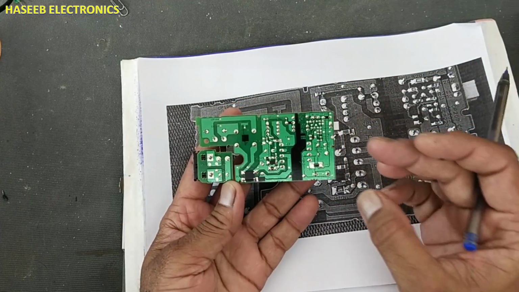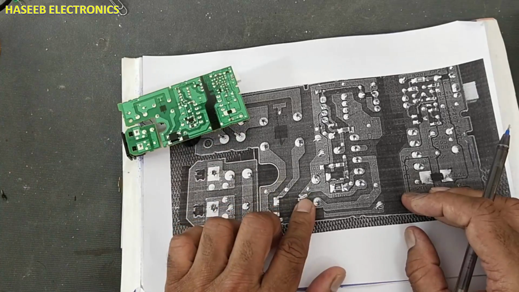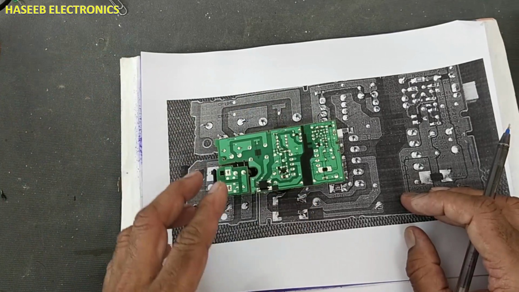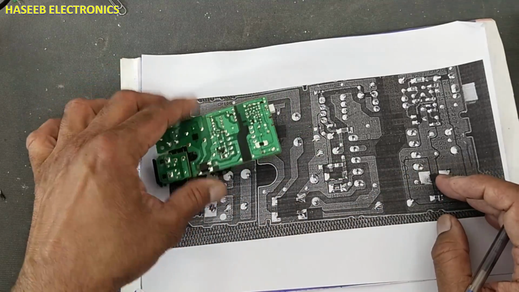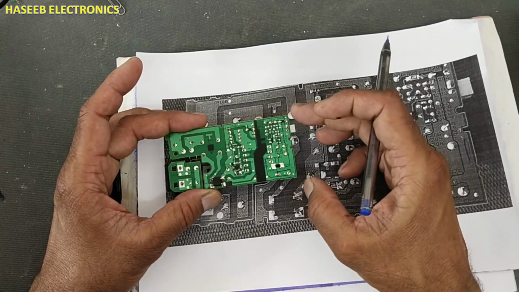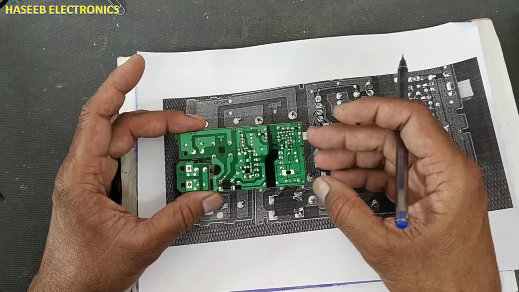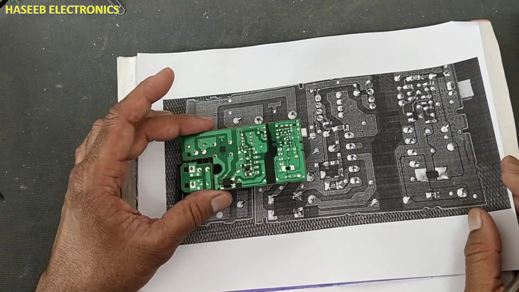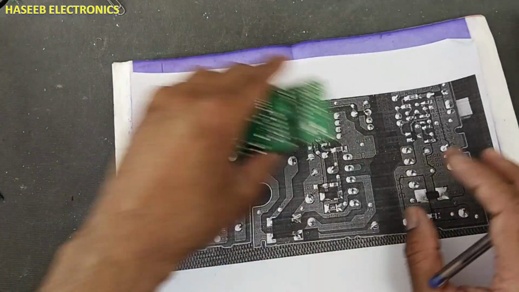Take this PCB to a photostat machine. You can make a photocopy. You can scan it and take a printout. If you take a color printout, that is much better. Or you can take a picture from a mobile camera with good resolution and take a printout. We have this print side here. Now the same is here.